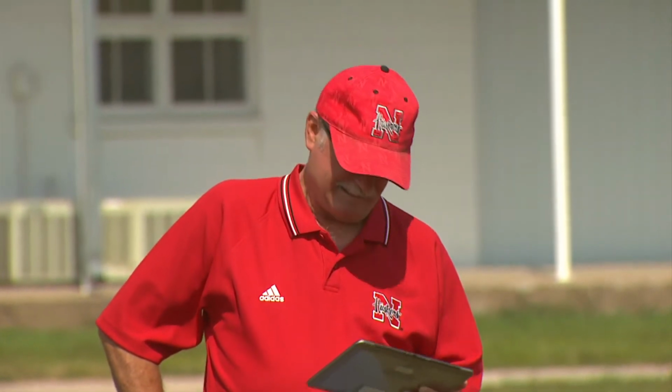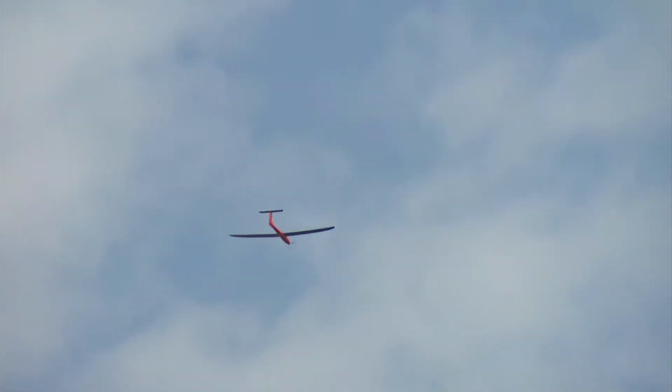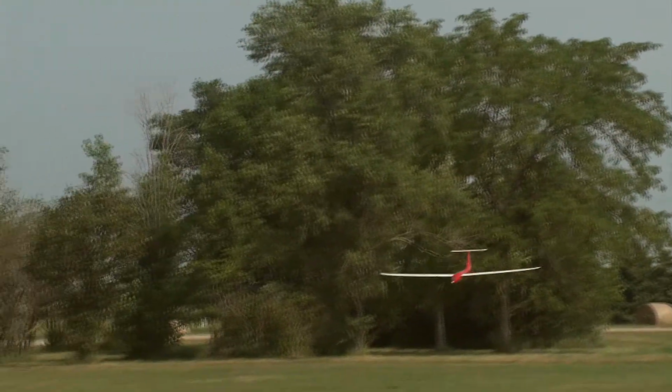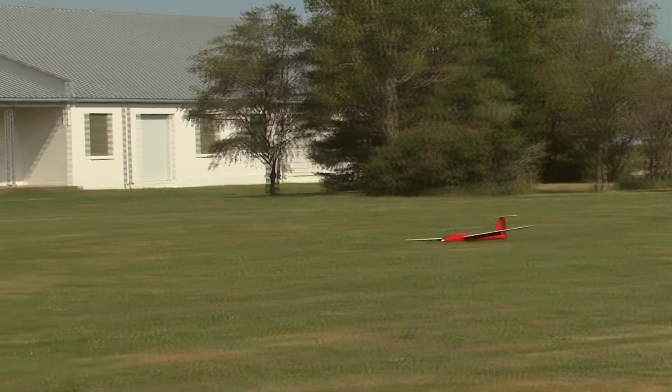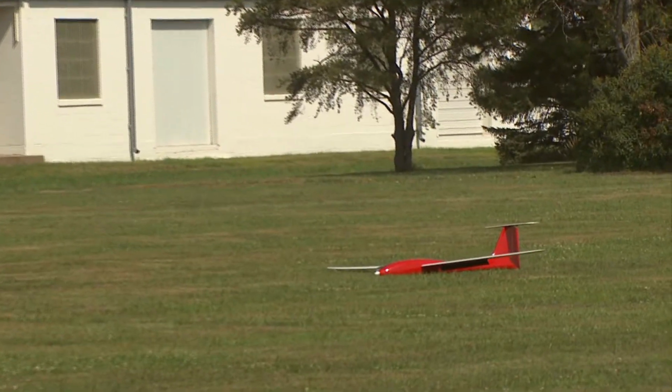Then we'll fly at about 100-meter altitude above ground level, that's about 330 feet or so, to fly a field. And for landing, we'll bring it in with flaps activated and land into an open area.